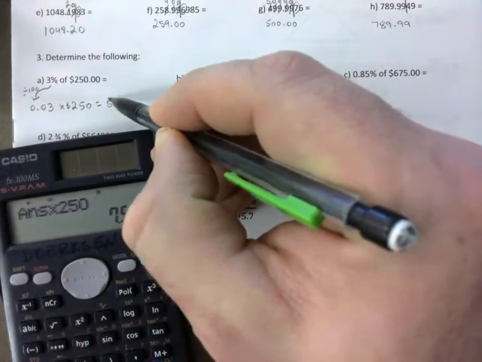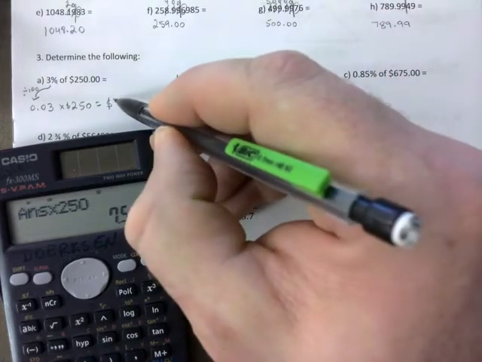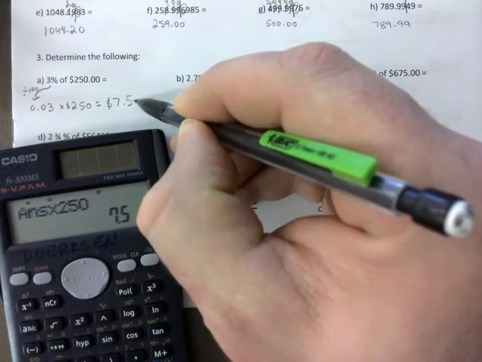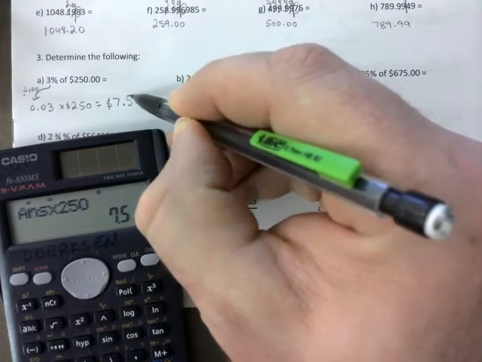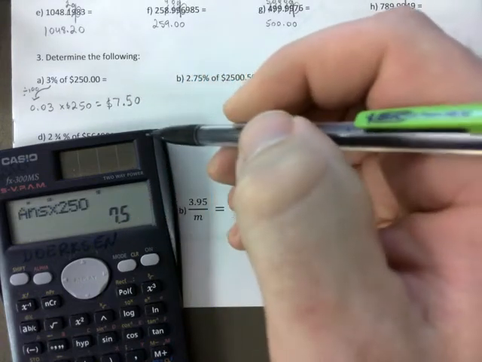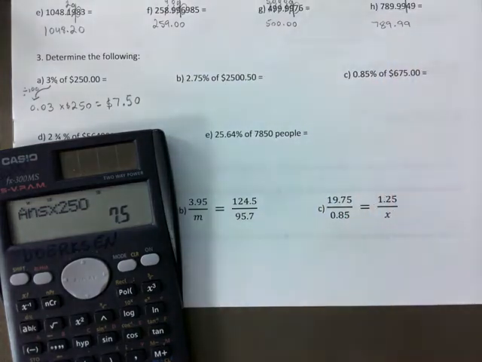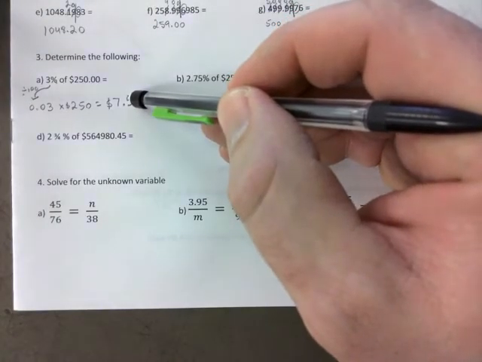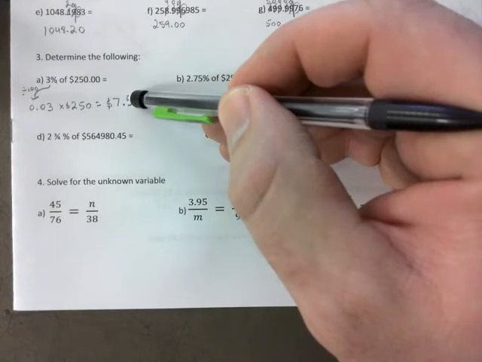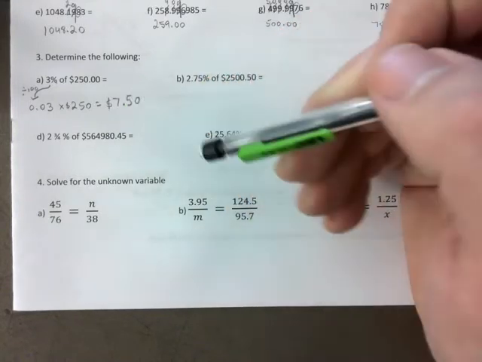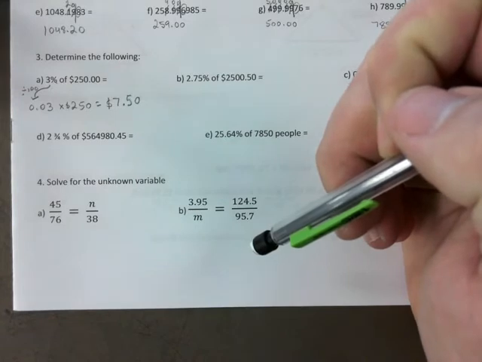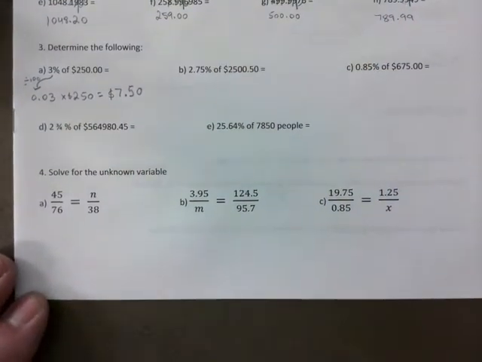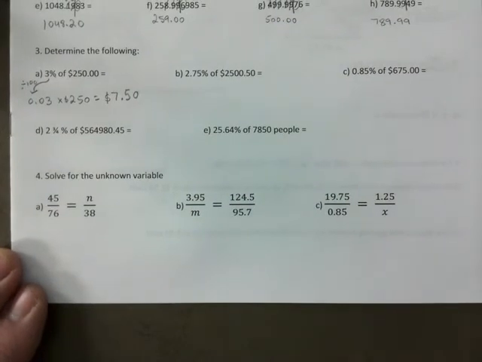And we are in dollars, so make sure you have dollars. Would it be wrong to write 7.5 in this case? In this course, yes. If it's a dollar amount, you have to have 2 decimals, because it's considered a concept that a dollar amount will always be stated in 2 decimals.